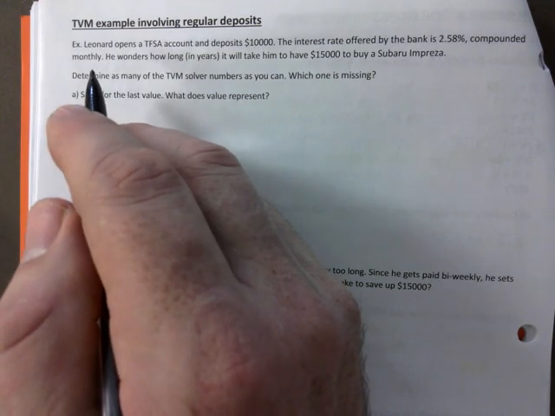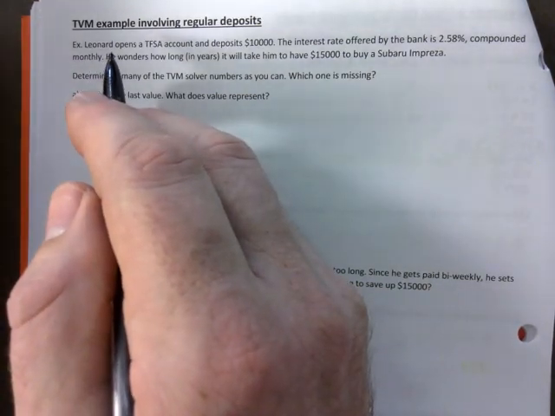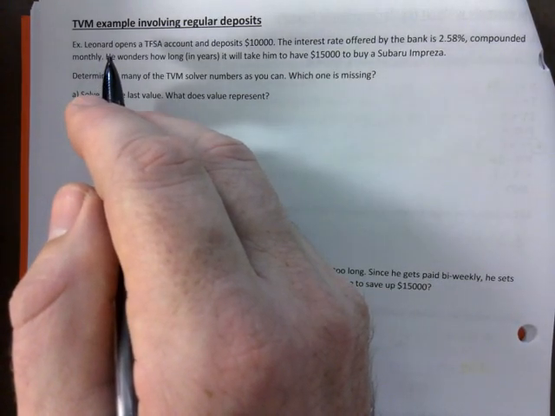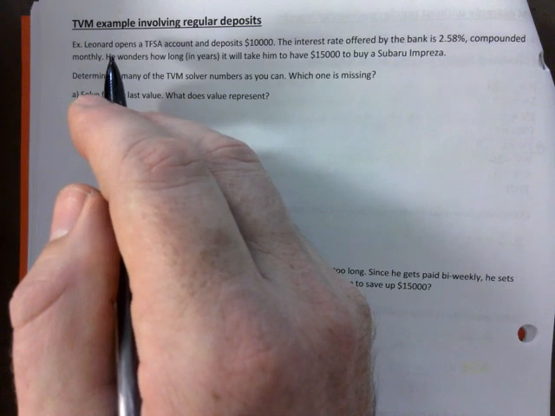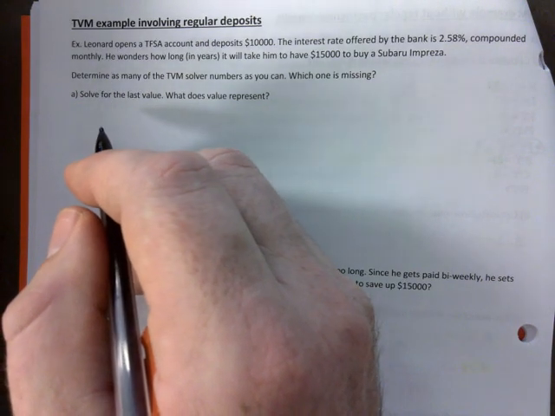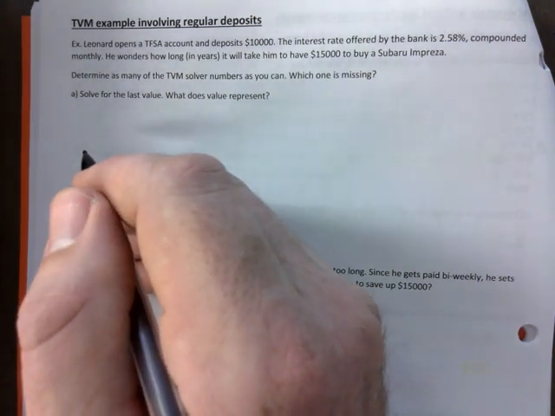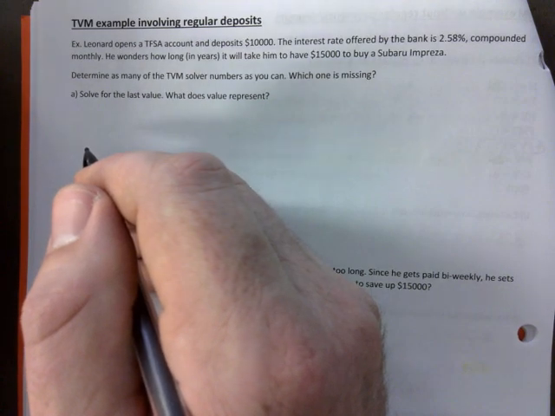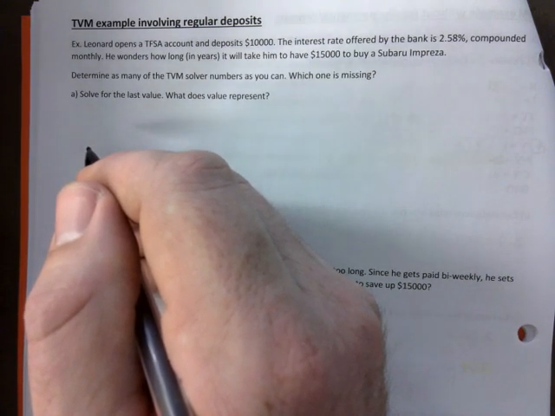Maybe you might be asking, Mr. Dirksen, when can I use the TVM solver and when do I use the compound interest formula? Because some examples you can do using the formula. The answer is, unless I explicitly tell you to use the formula, you can use the TVM solver every time. If there's compounding, you can use the TVM solver.